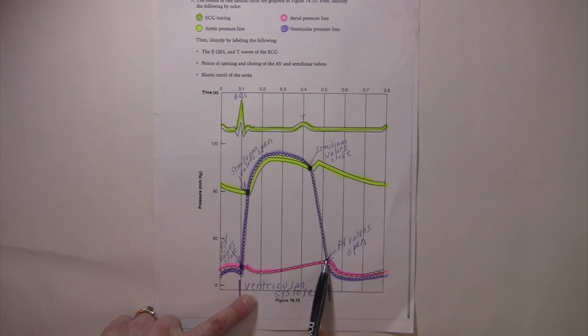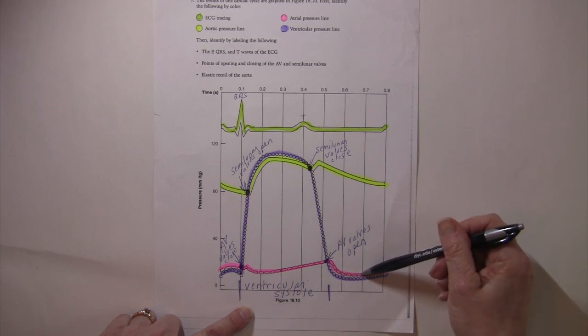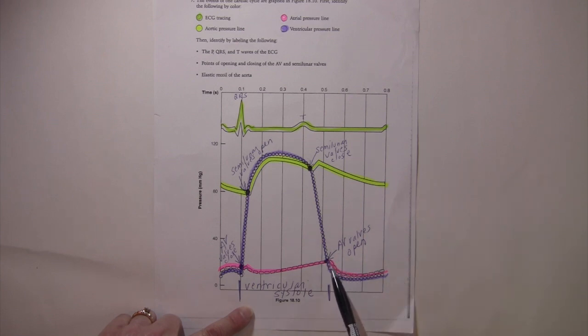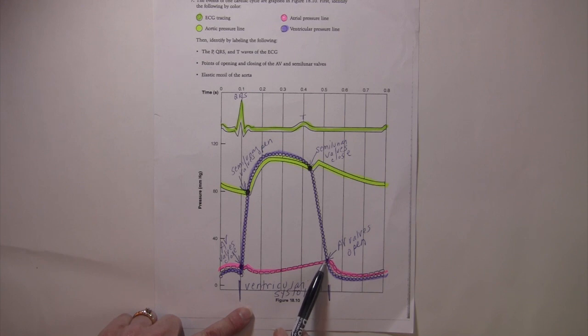And when the AV valves open, take a look at what happens in the atrial pressure, the one I highlighted in pink. Do you see how atrial pressure starts to go down? That's because all the blood that was collecting there in the atria will now just passively fall into the ventricles. So the AV valves are open, semilunar valves are closed. This is the start of whole heart diastole. Both chambers have a low pressure and blood's flowing directly into the ventricles.